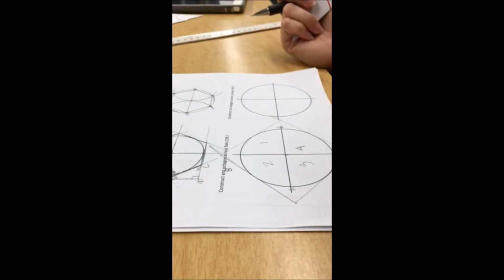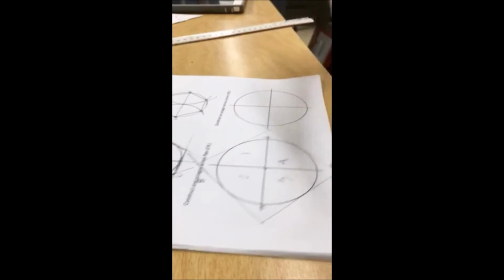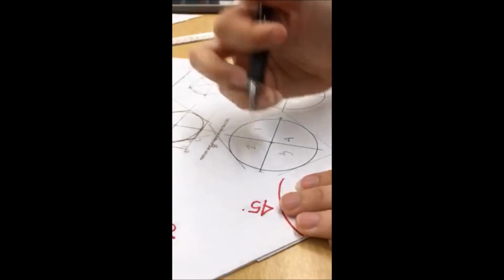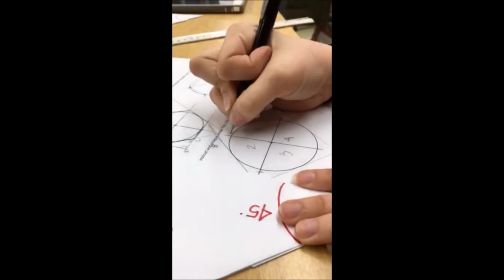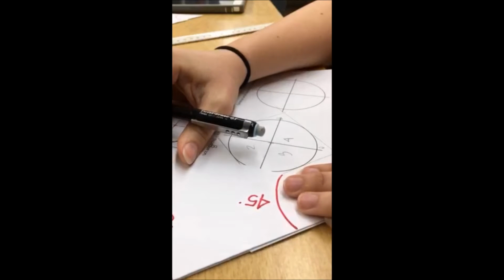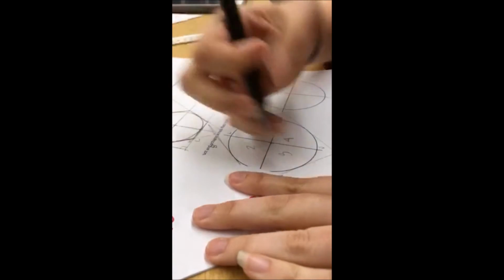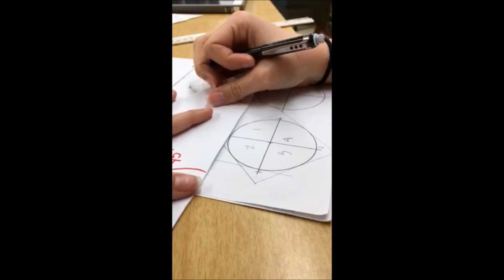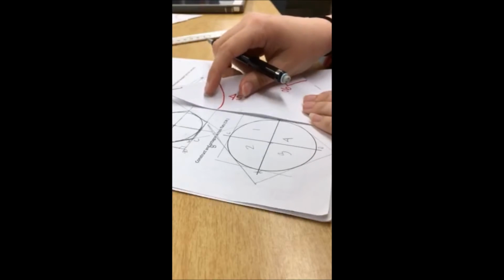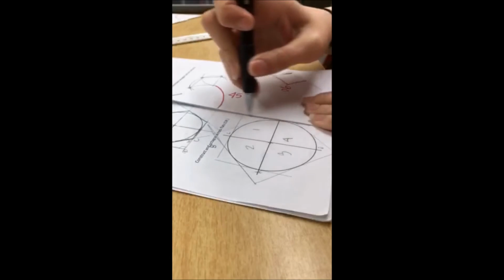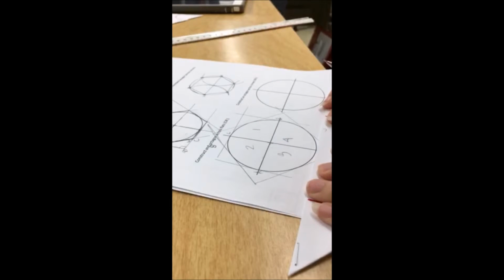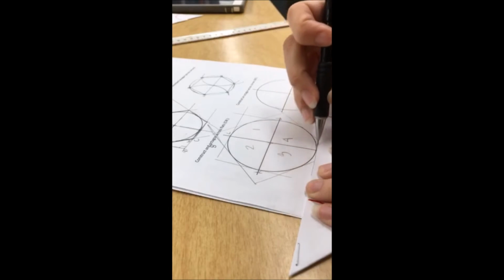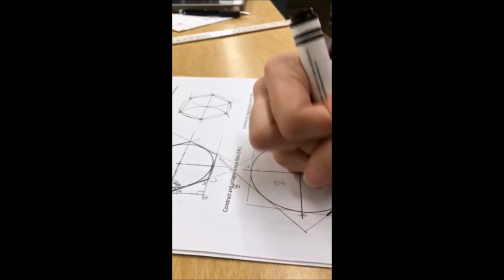And then once you get this box around it, you're just going to line up to point A, B, and let's do C and D. So line up your hypotenuse tangent to point A, point C, point B, and point D. And after that, you can darken your edges.